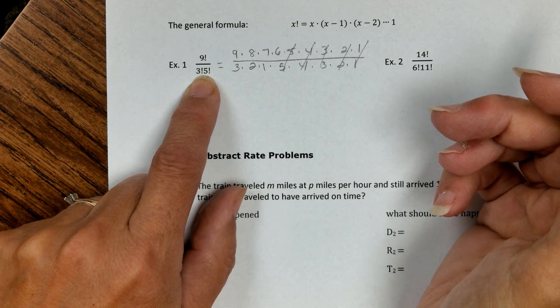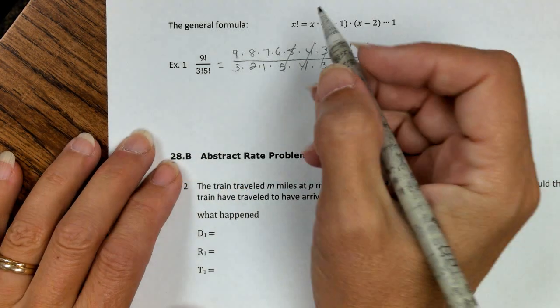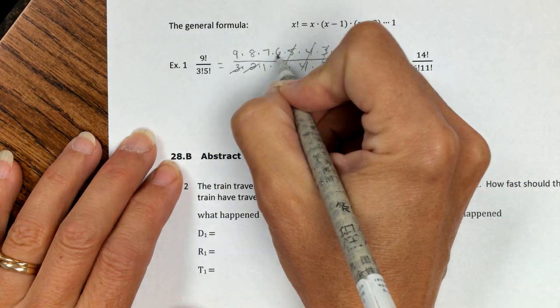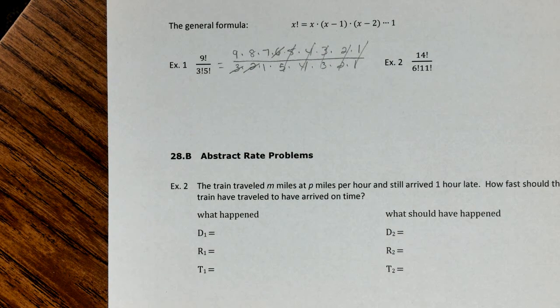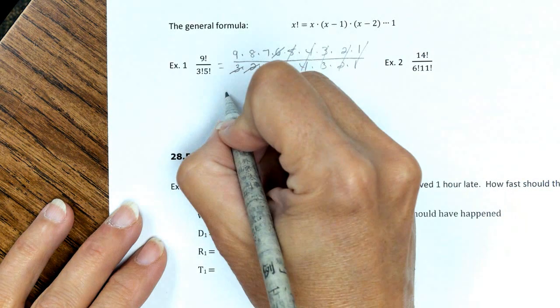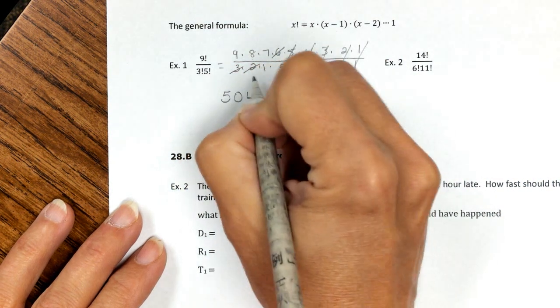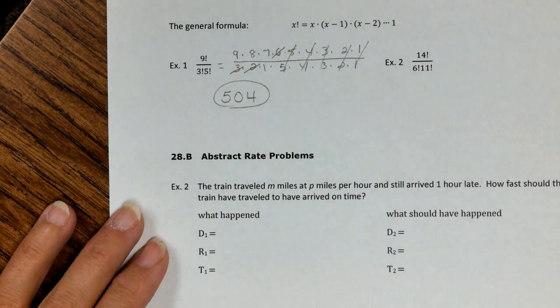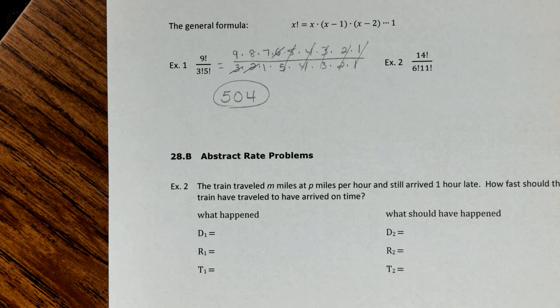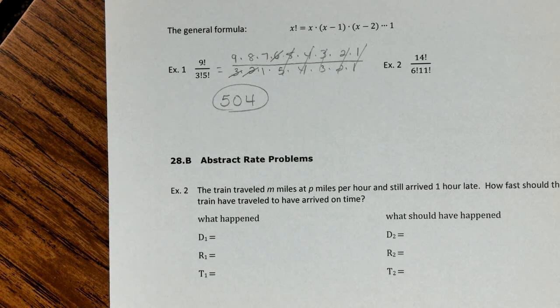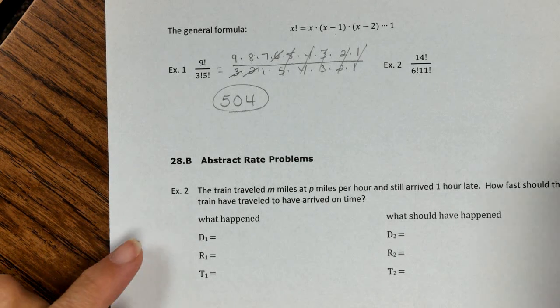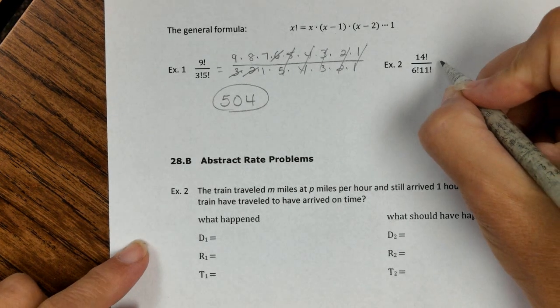more compressed, more simplified. Alright, so now I have 3 times 2 equals 6, so that reduces. And then you just go ahead and multiply 9 times 8 times 7, and you should get 504 for that. It's over 1. Do not write it over 1. That technically is an improper fraction, and it's not necessary. Simplify that. Okay, next one, I'm going to use that shortcut I mentioned.